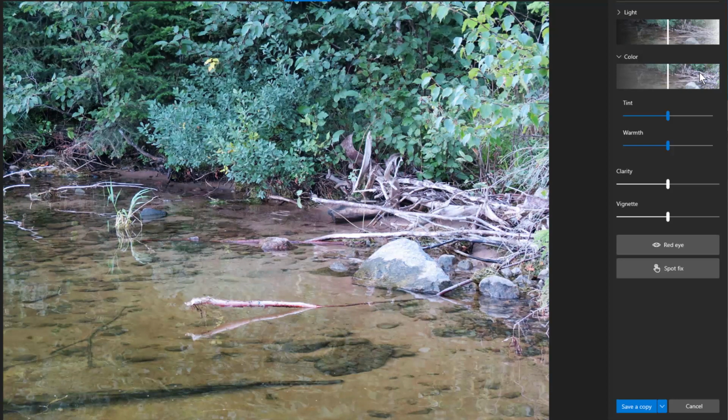Okay, so now what we have to do is start warming this up. So I'm going to start with the warmth. I always like to add yellow first. So what am I looking for? I don't want to overdo it. I don't want to make too much yellow so I get a yellow cast. I want to warm it up, but I don't want to make it too yellow.